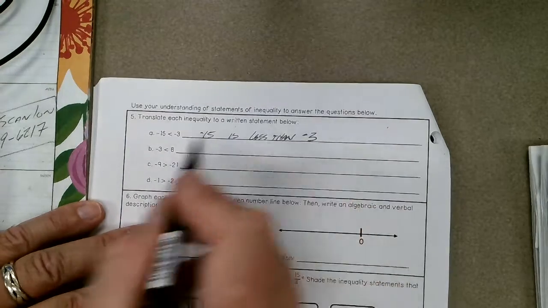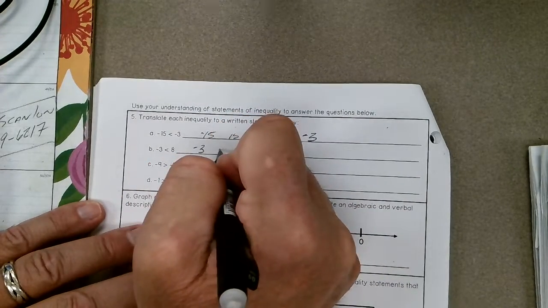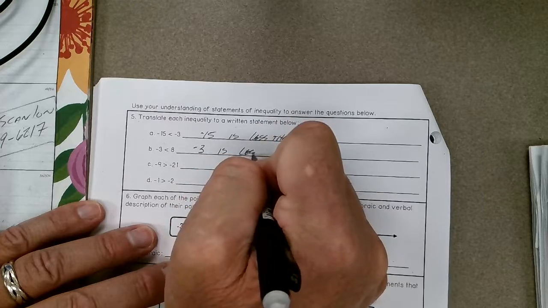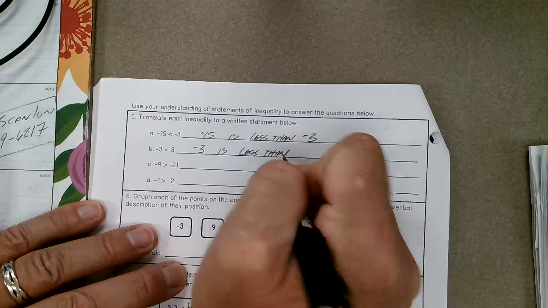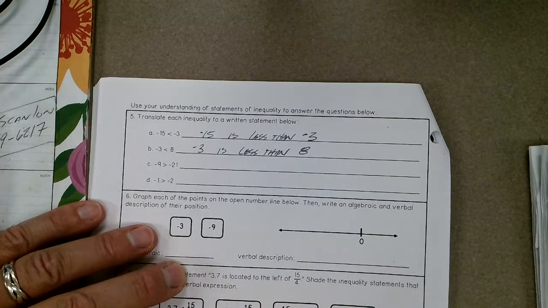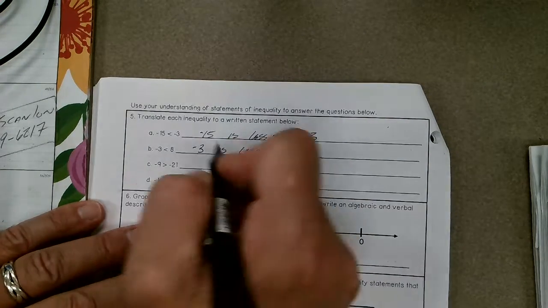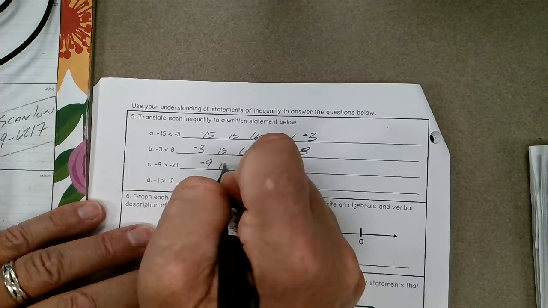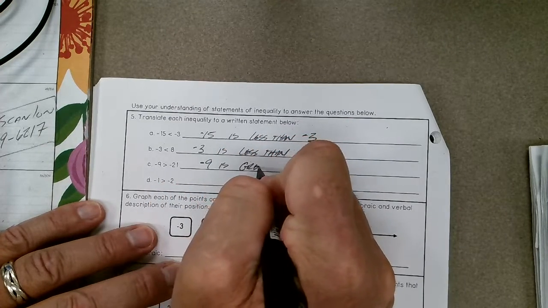Just writing it out in a written statement. Negative 3 is less than 8.